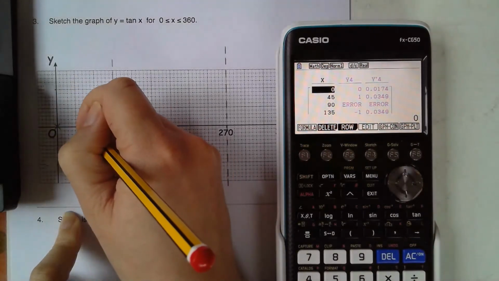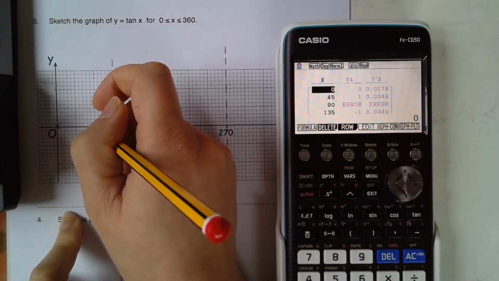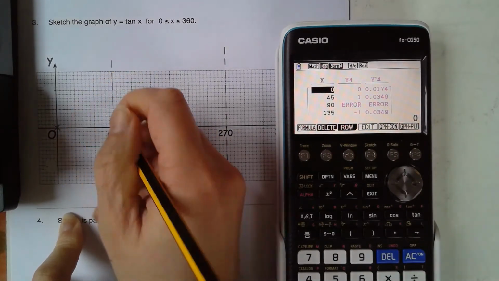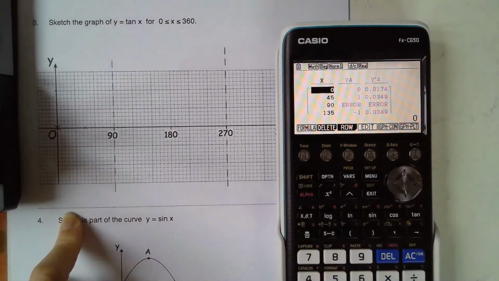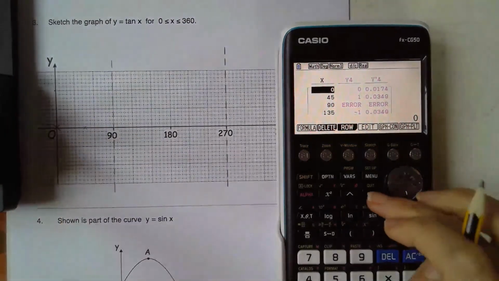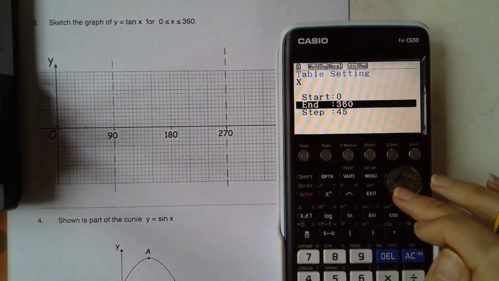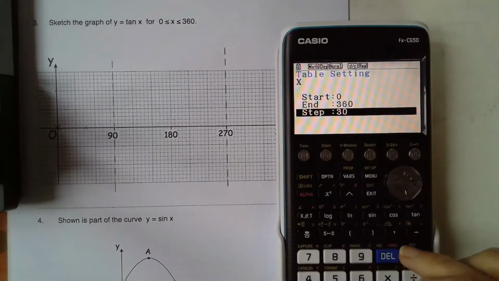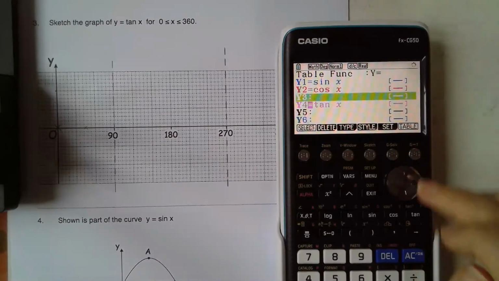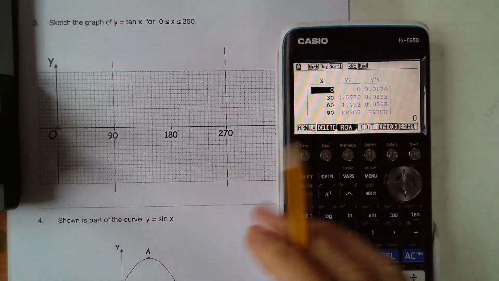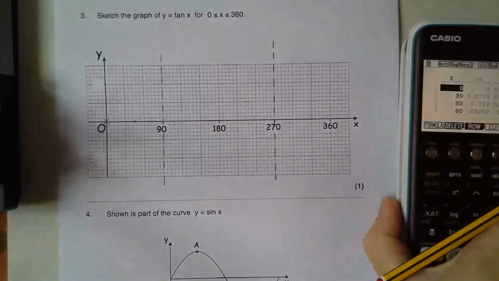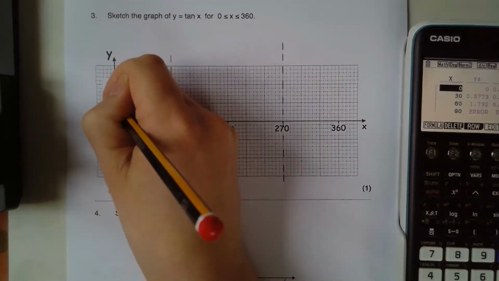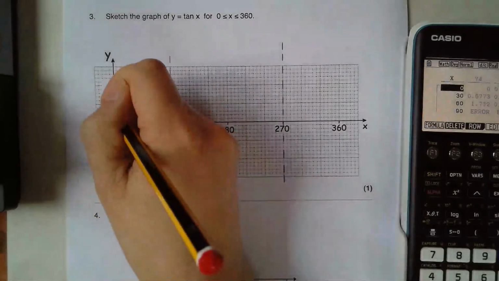At 45, which would be here, it is 1. So what we might prefer on this one is setting my table to go up in steps of 30. That would work better with the scale here. Exit. Now at 30, 0.5, 1.7, and then error. So this scale here, you might want to go up in.